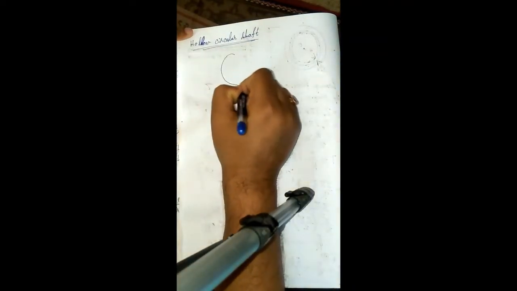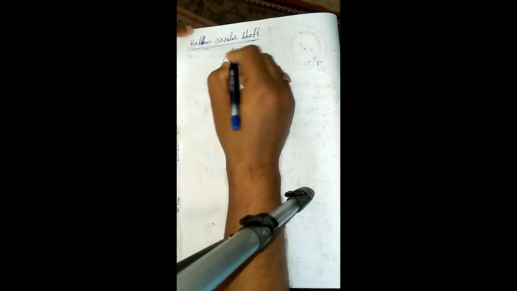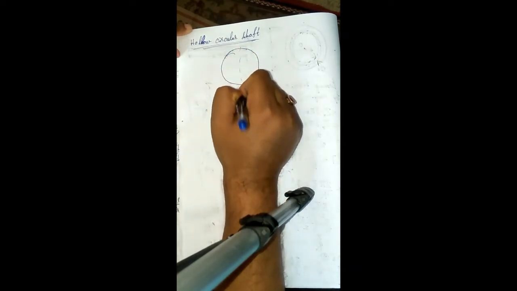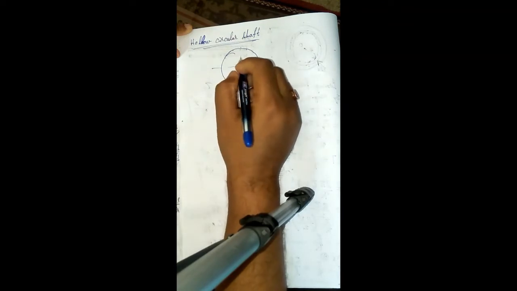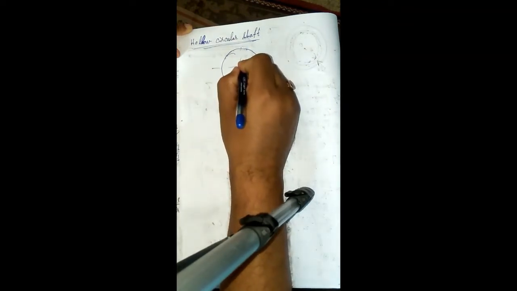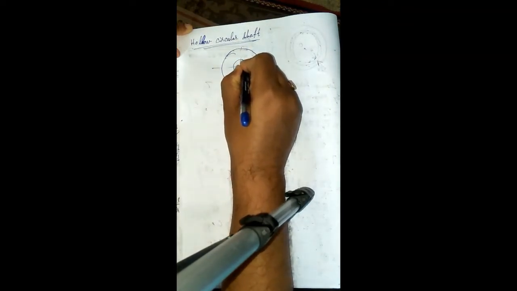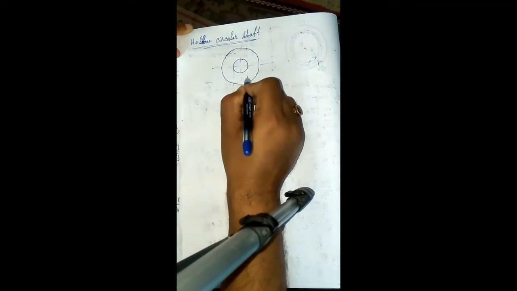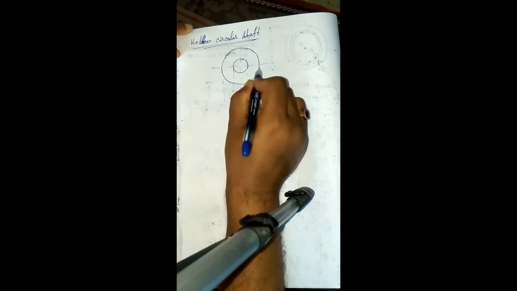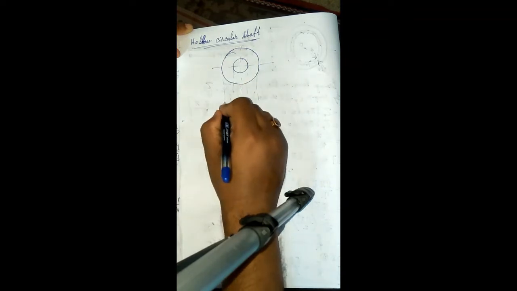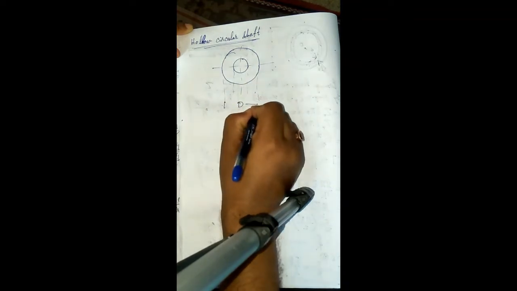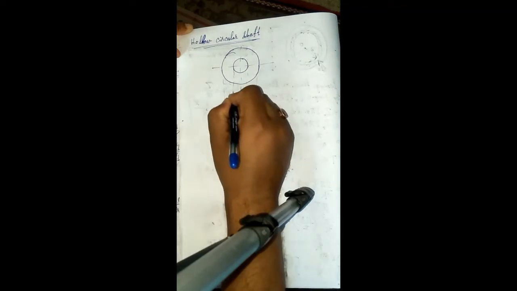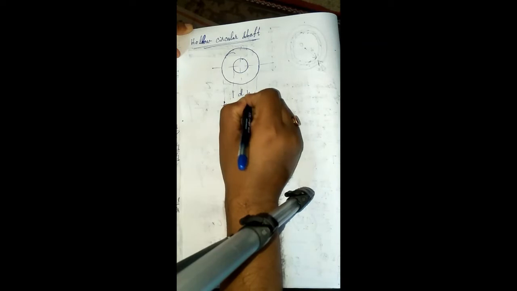This is the cross section of the shaft. The basic cross section has radius R. This is the internal cross section. External diameter is D. Internal diameter is small d.